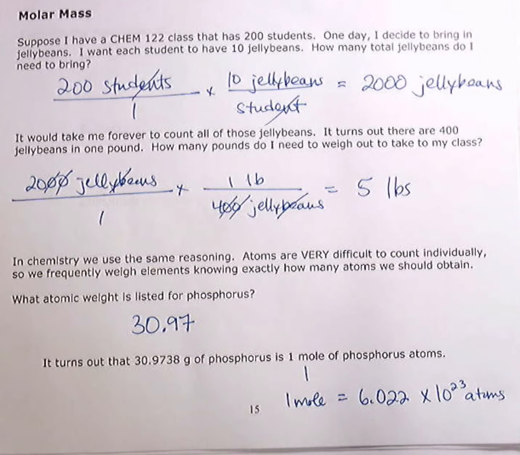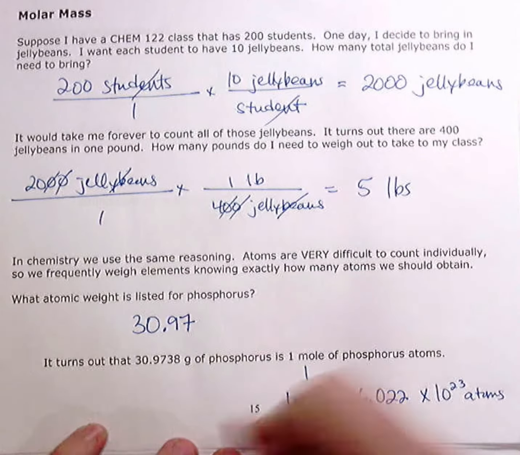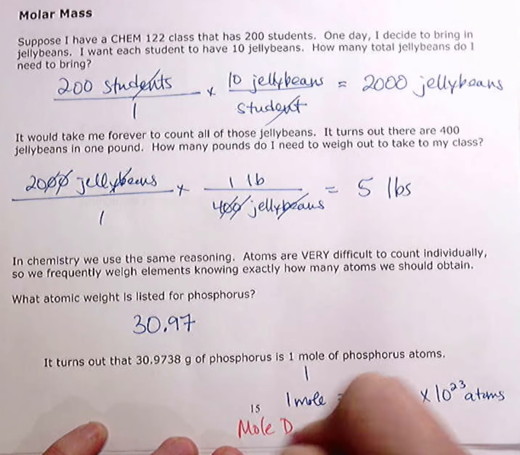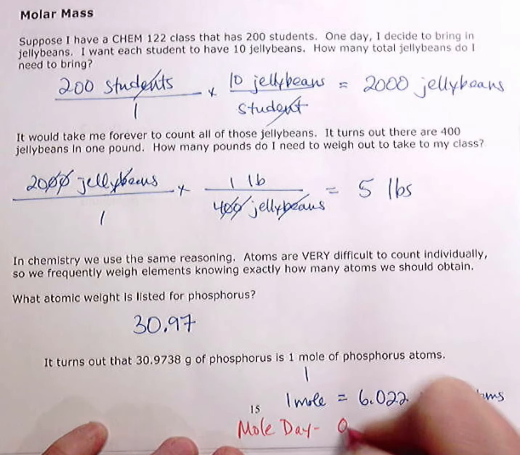And it turns out, chemists celebrate Mole Day. And anybody can celebrate Mole Day, but I always think this is funny. So Mole Day is October 23rd.